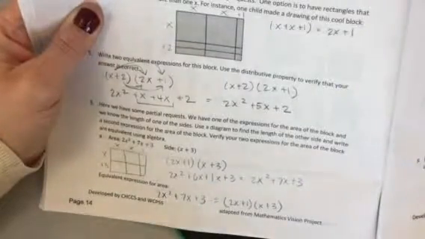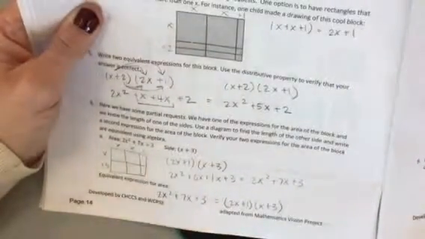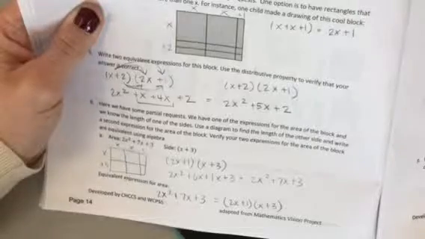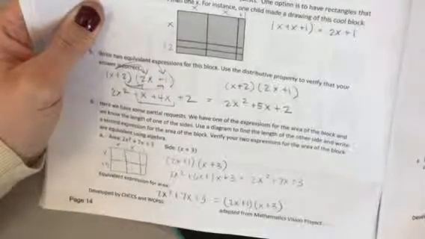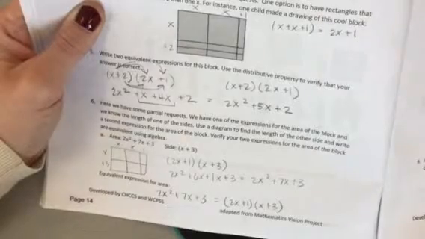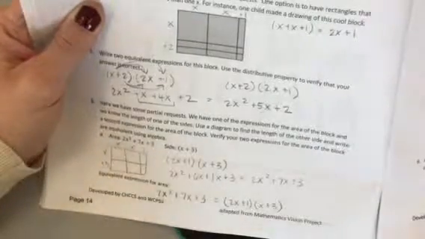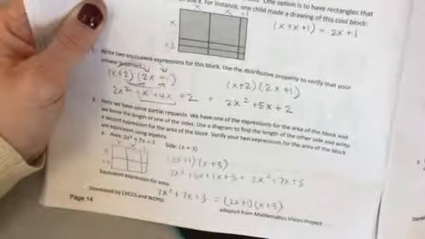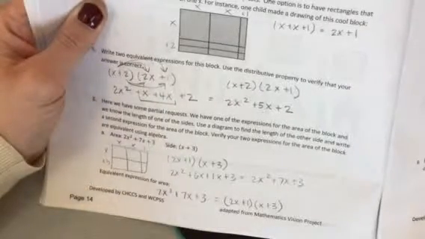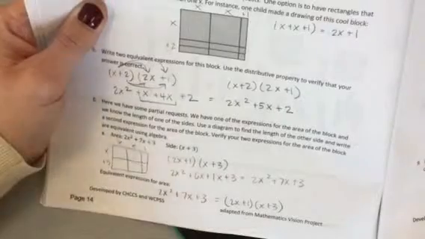Okay, we're going to start by going over number 6. So here we have some partial requests. We have one of the expressions for the area of the block, and we know the length of one of the sides. Use a diagram to find the length of the other side and write a second expression for the area of the block. Verify your two expressions for the area of the block are equivalent using algebra.